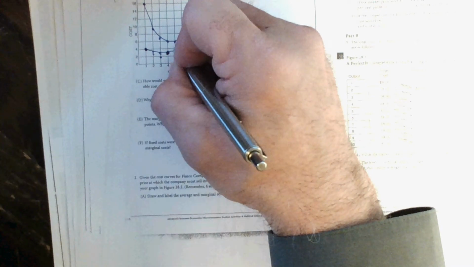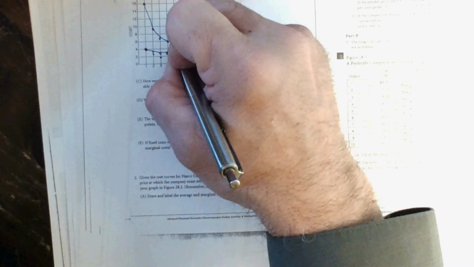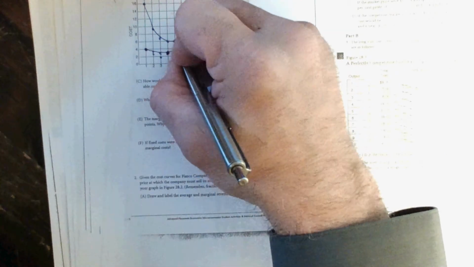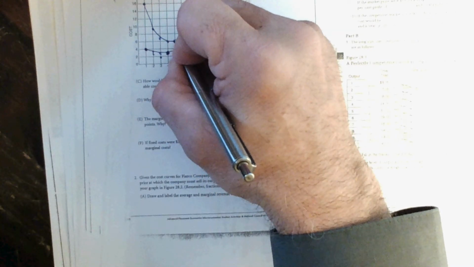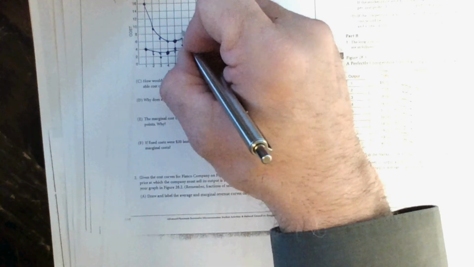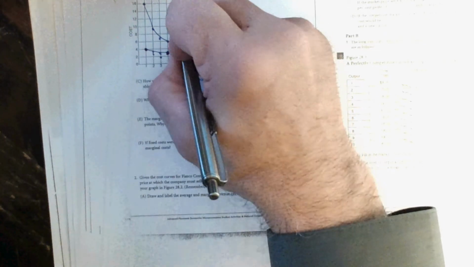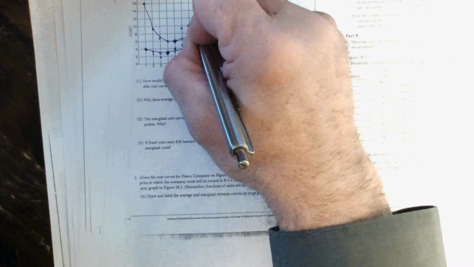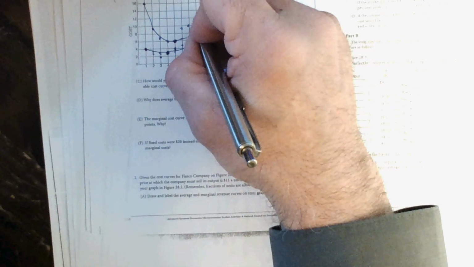Here we go. 6 units is 9, 10, 12, 14, 16. Okay, here's our marginal cost curve.